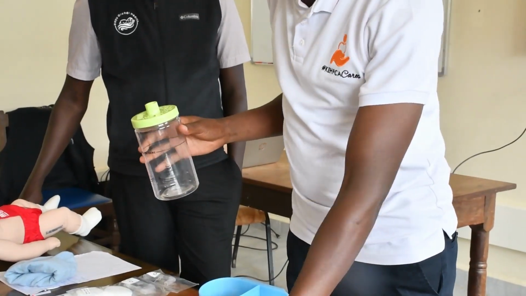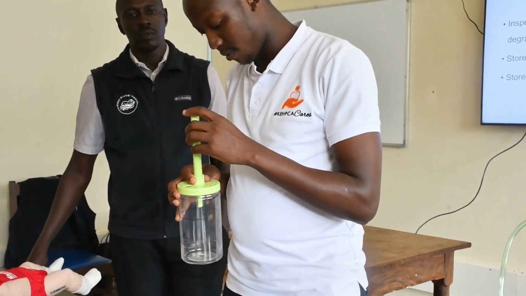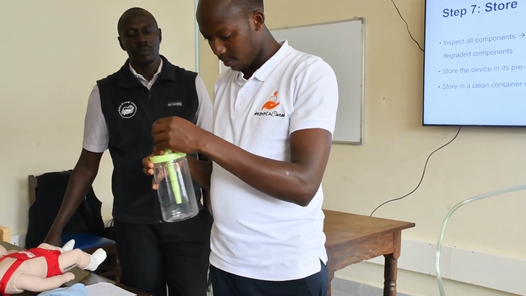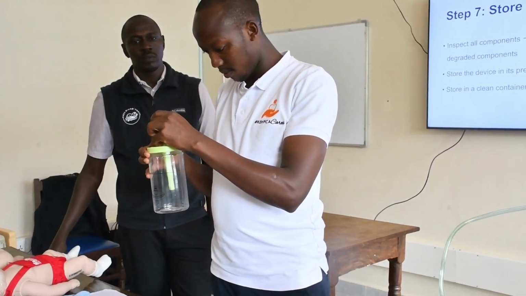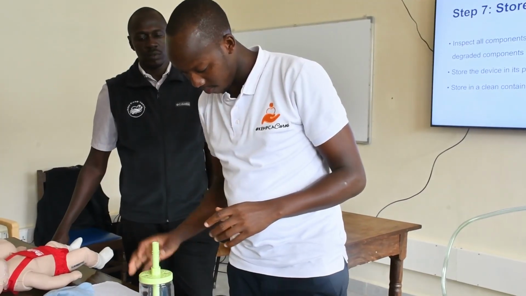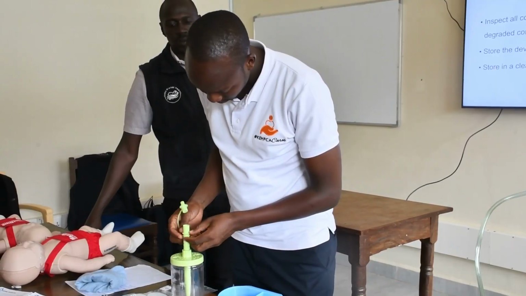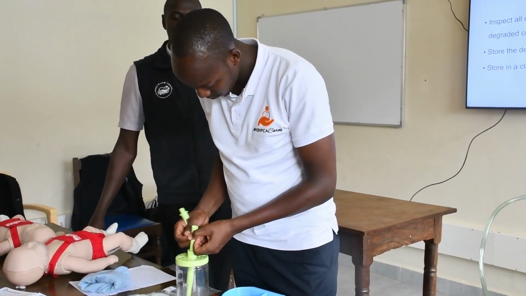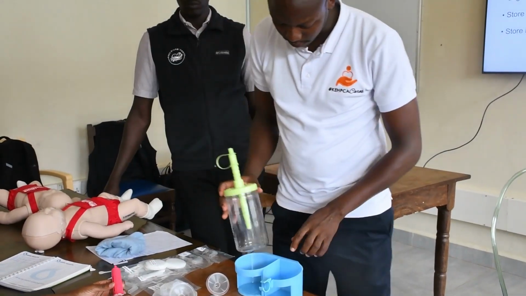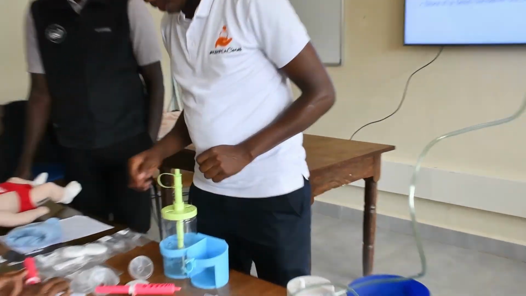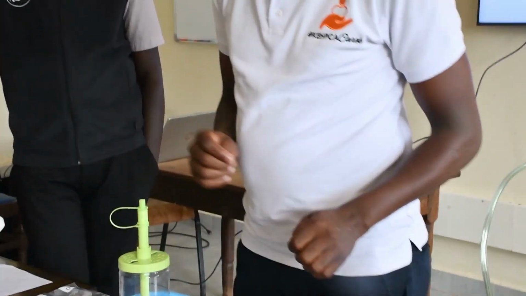The pressure generator, we assemble first. And in place we should be. Okay, here is the pressure generator holder.